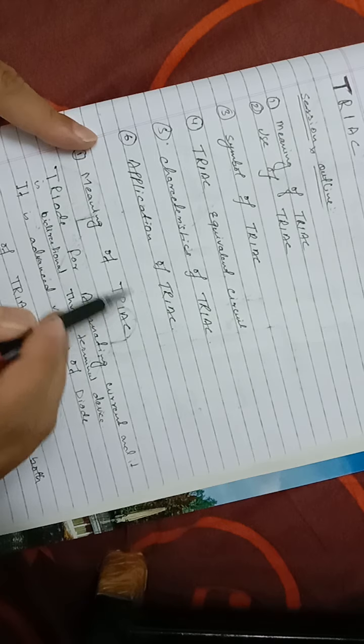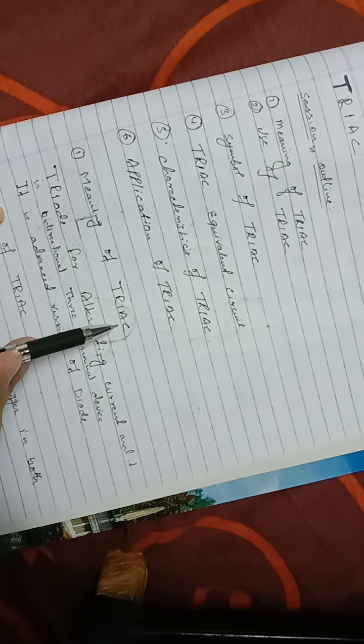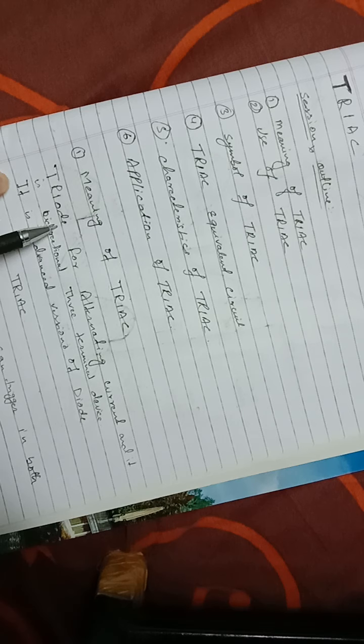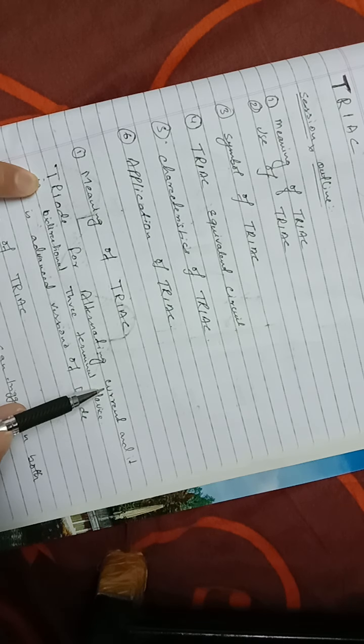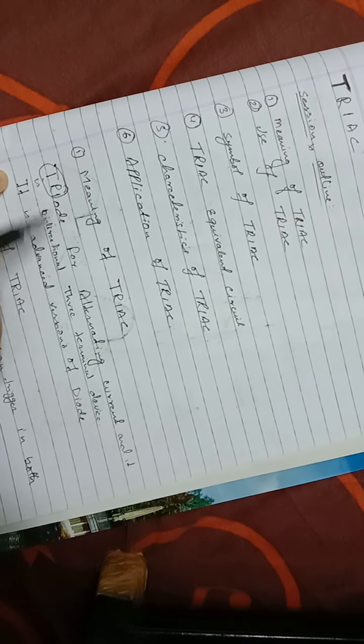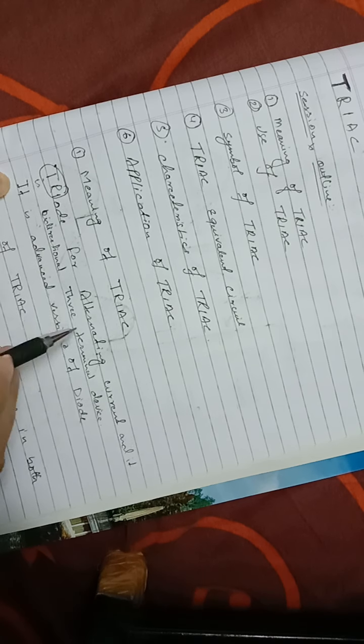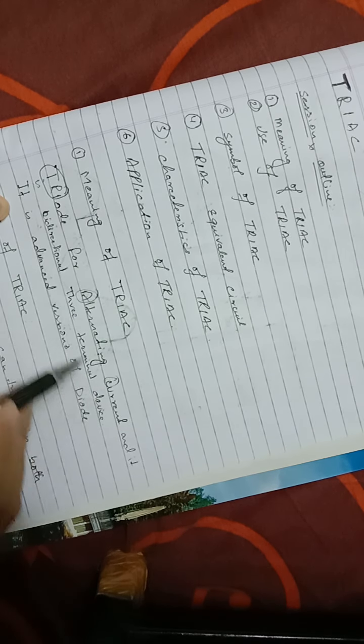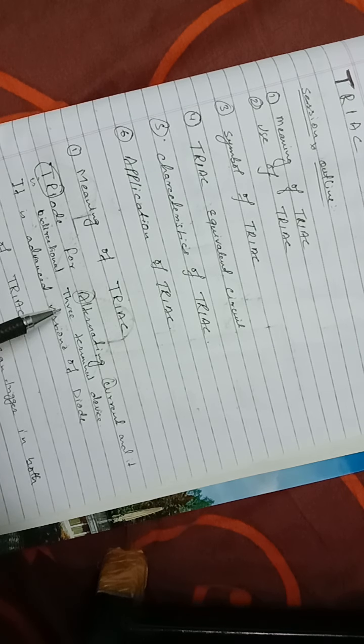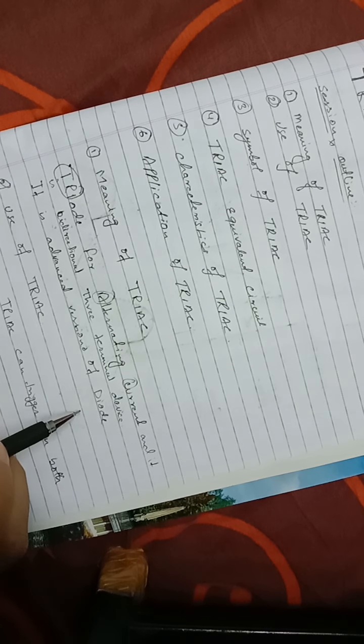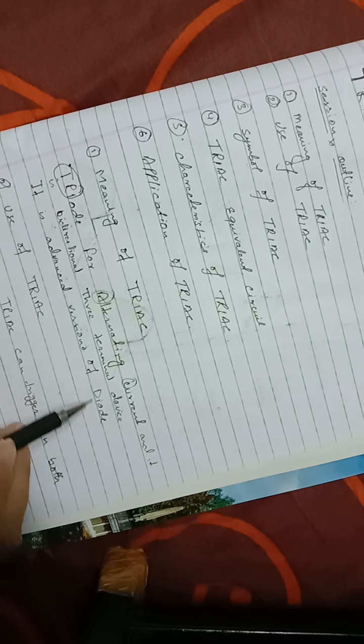How does it become TRIAC? TRIAC is made from the word triode for alternating current. From triode we take TRI, and from alternating current we take A and C. It becomes TRIAC. So it is a combination of capital letters from the words triode and AC. It is a bidirectional three terminal device. You can say it is an advanced version of a diode.